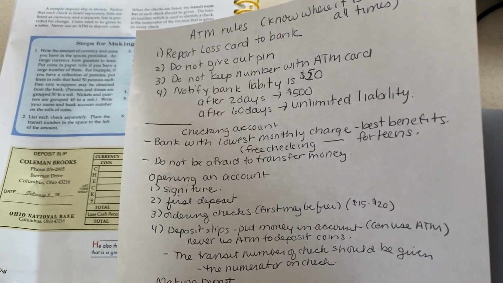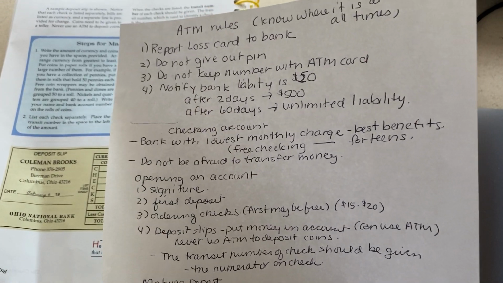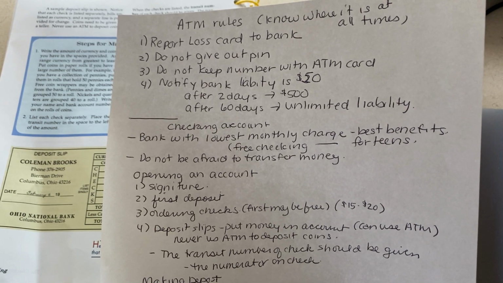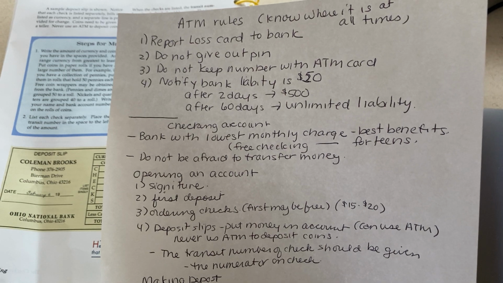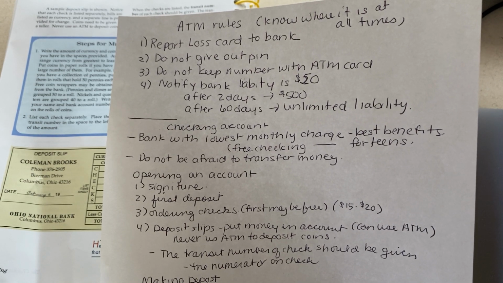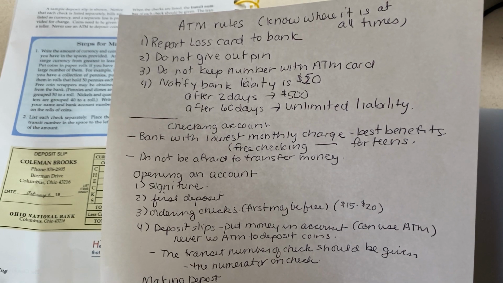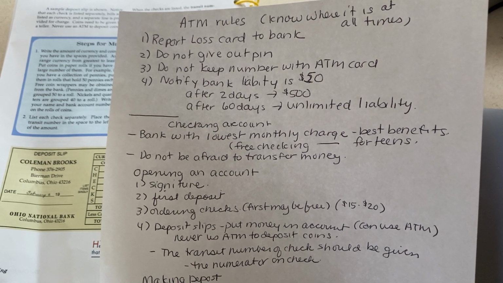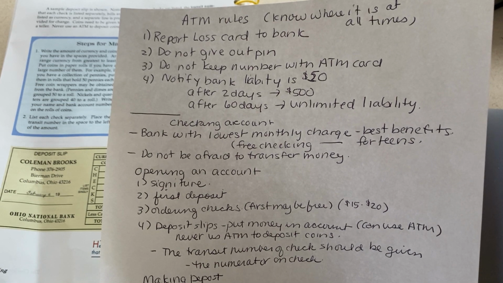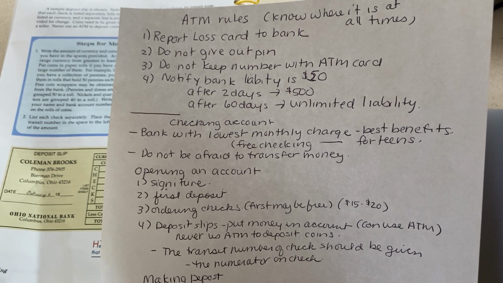So, ATM rules. Report a lost card to the bank right away. Never give out your PIN, because someone can get your card and take all your money, and even as much as what you're liable for. And do not keep your number with your ATM card. So if you lose your ATM card, your PIN number is not with it. That's not a good idea. And then notify your bank.